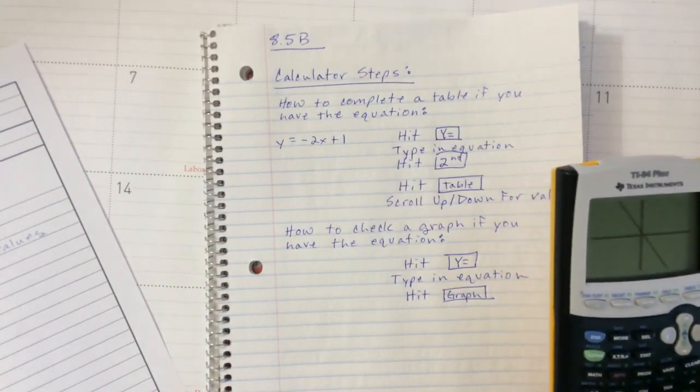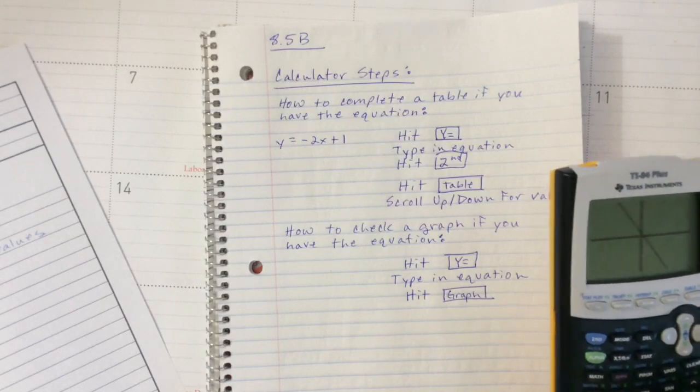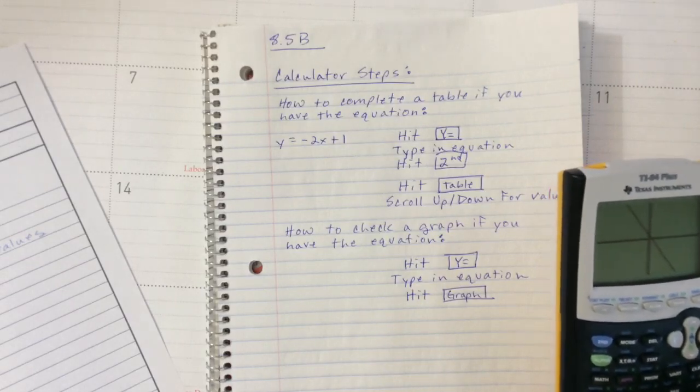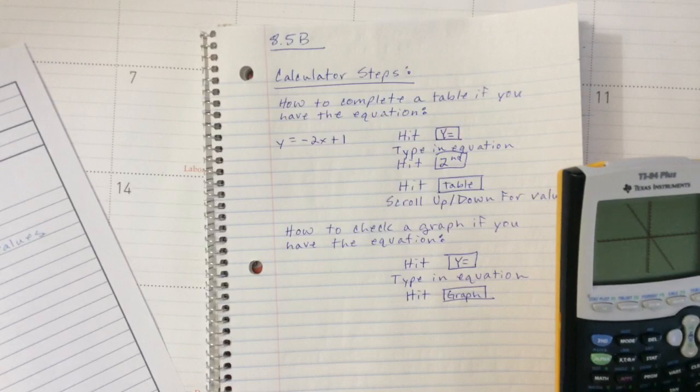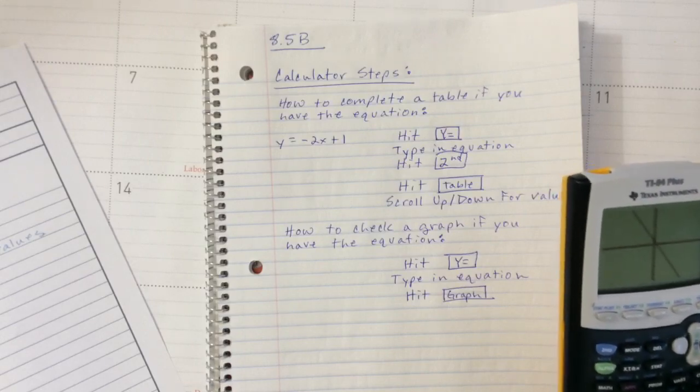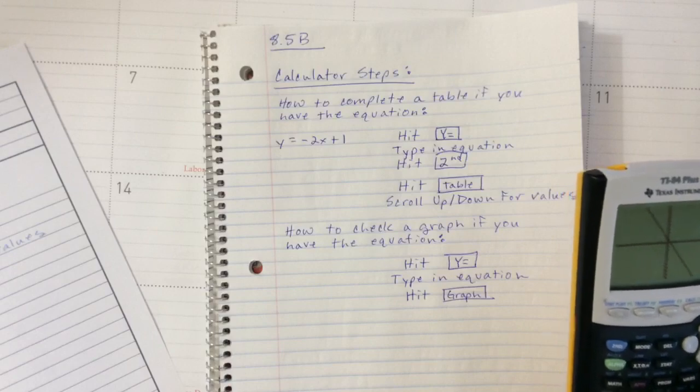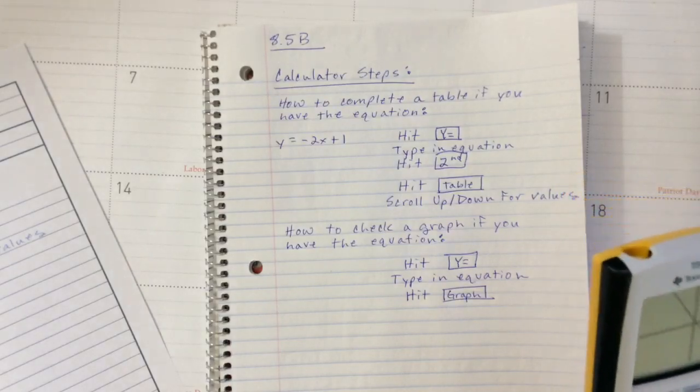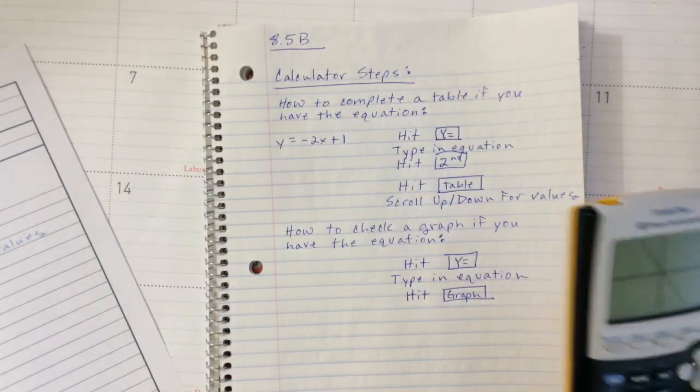Please watch the examples on the slideshow, and then you're going to practice representing linear, non-proportional relationships. And you're also going to have some slope and y-intercept practice. If you have any questions, please let me know.